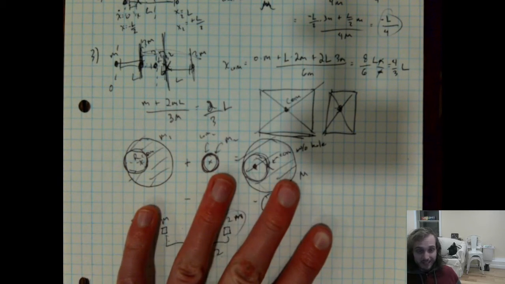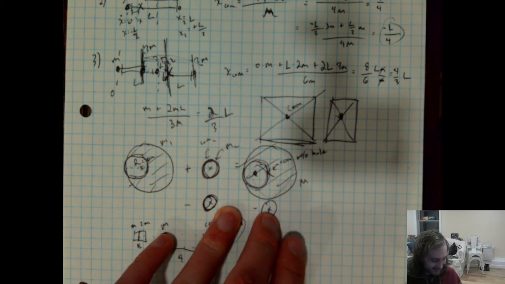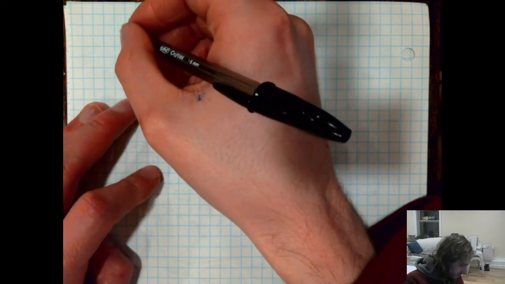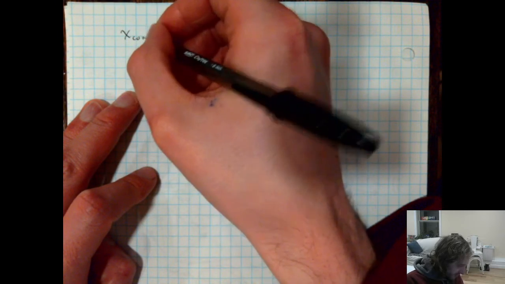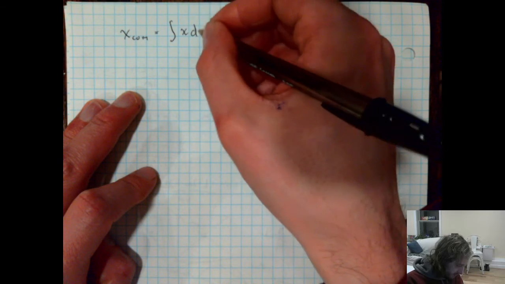If you are not interested in solving problems quickly, you can do all of this with calculus. And this is particularly useful for if you have a really weird shape, or if you have a situation where the density of the object is non-linear. So to do this, the x location of the center of mass is going to be the integral of x dm divided by our total mass.